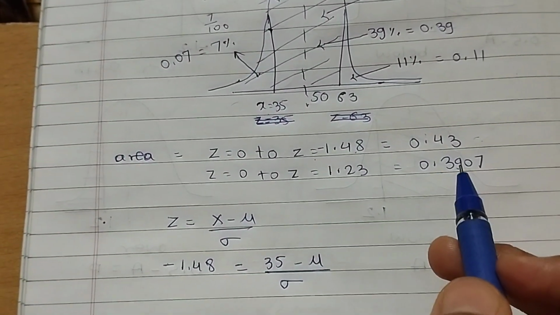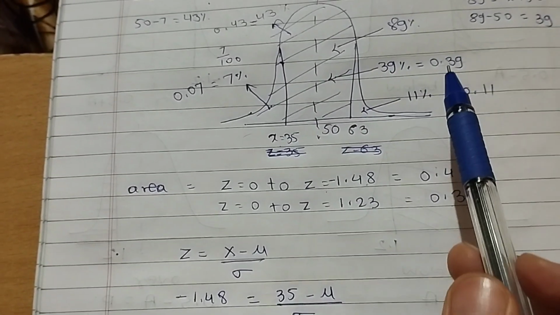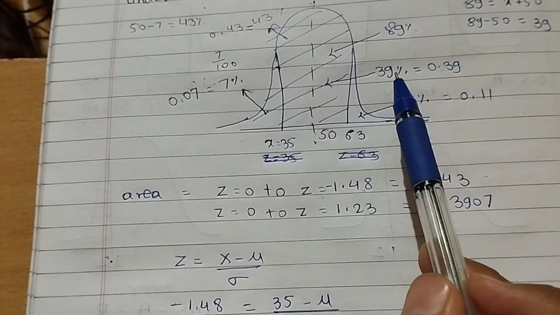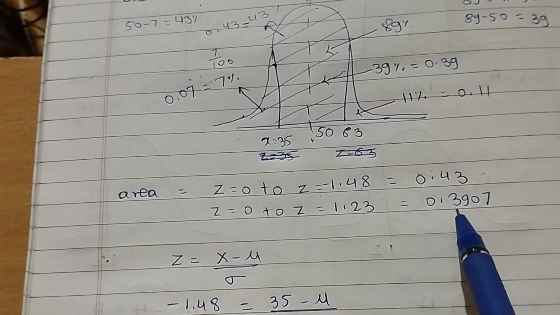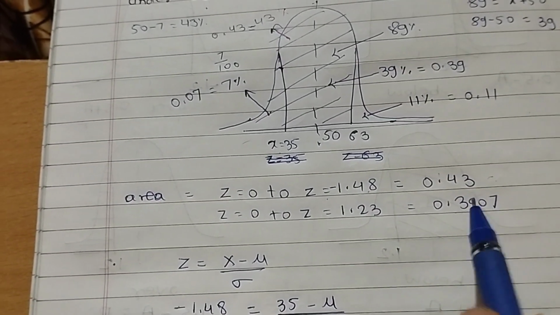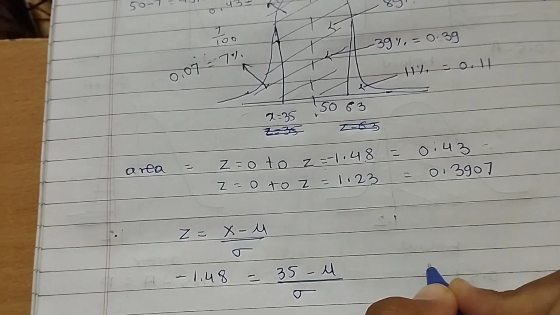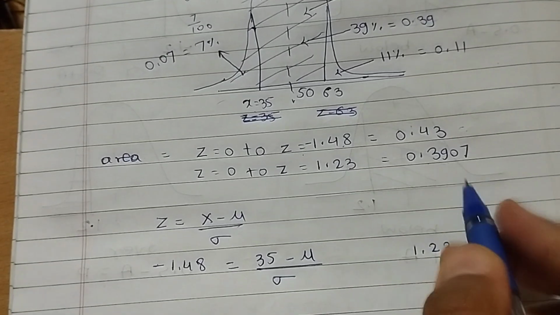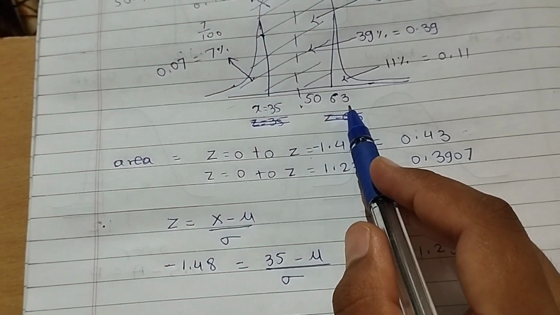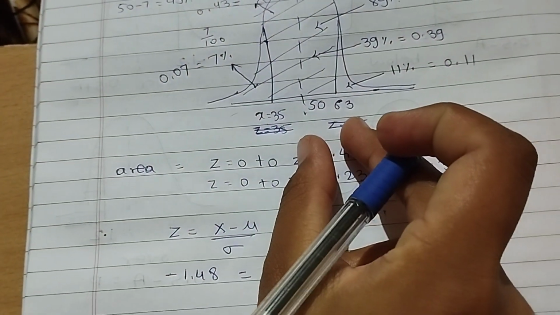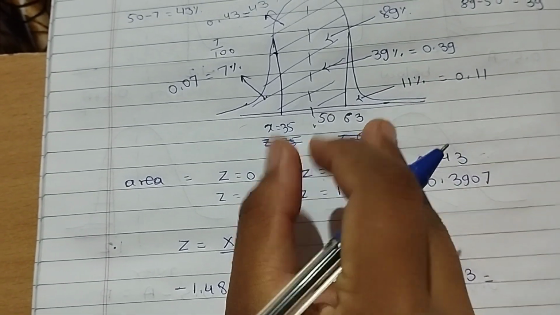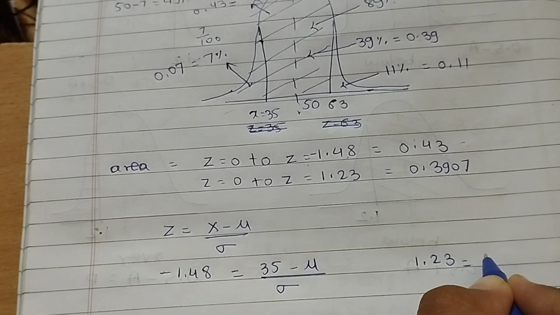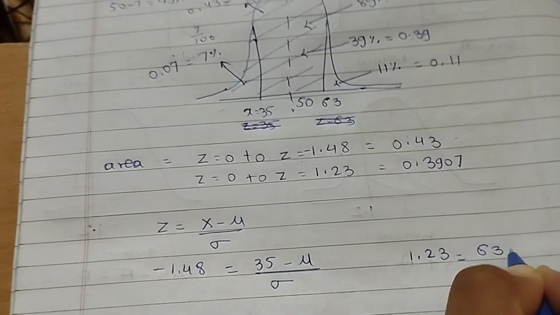And now for Z2, again which area value is similar to the given area? This is 0.39, and here we also see 0.39. So for that the value of Z is 1.23, and the value of X is 63.